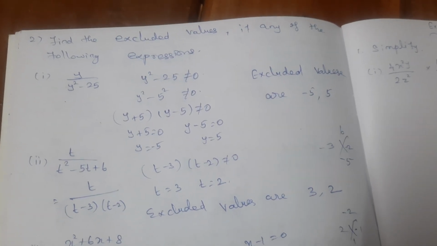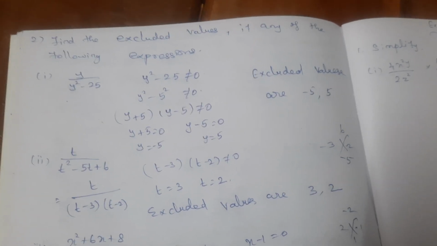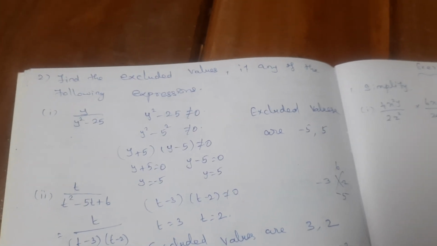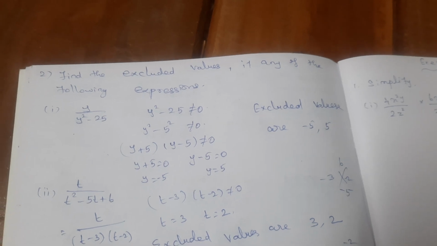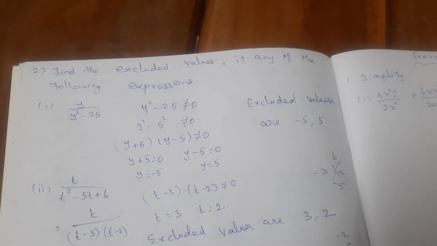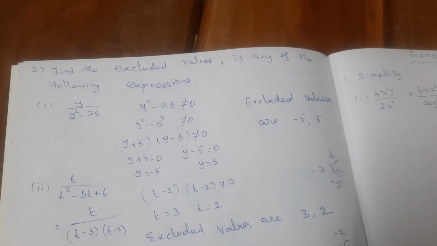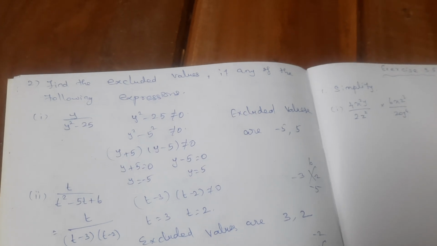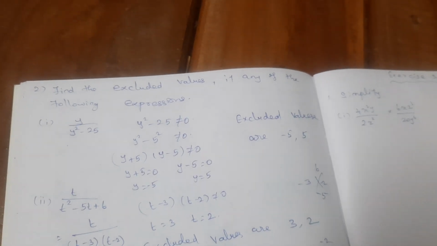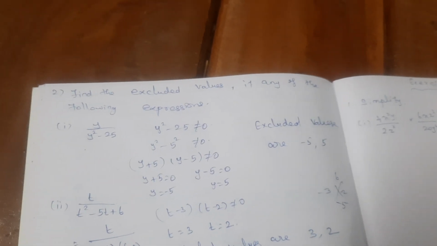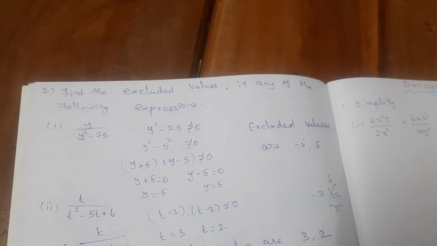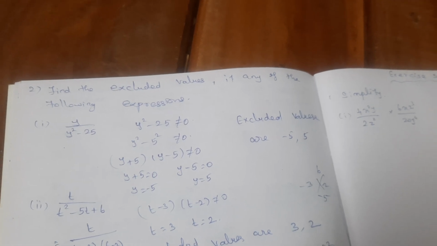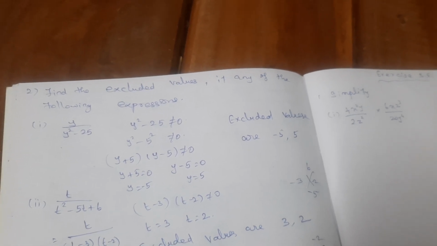So what do excluded values mean? If we substitute some values for x or y and the expression becomes 0, then those are the excluded values. If you substitute those values, the expression is 0, so we do not substitute those values. Those values are excluded. Other values you substitute, then we get the answer. But some values we put for x or y make the expression 0. Those values are the excluded values. That is what we find out.